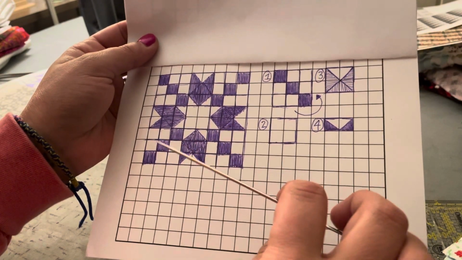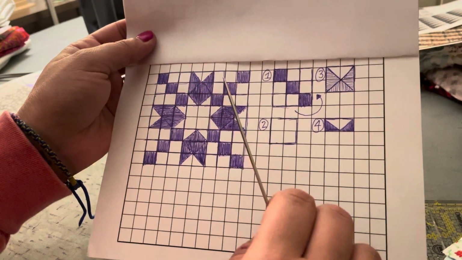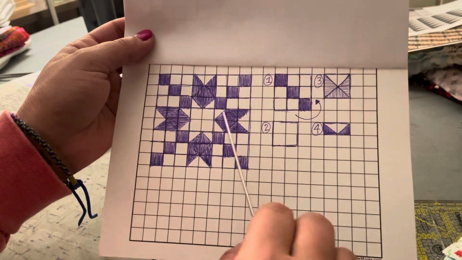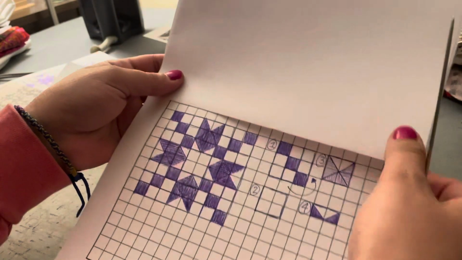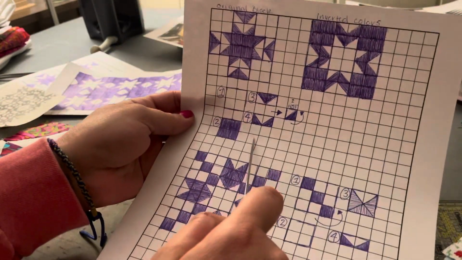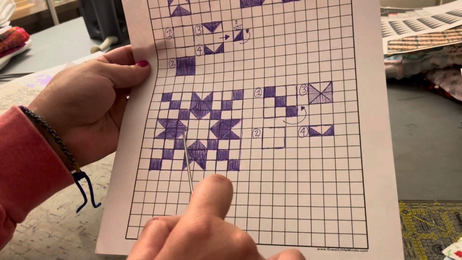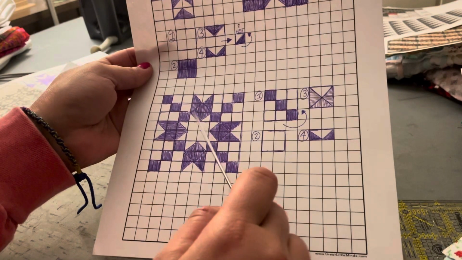So don't be intimidated by patterns and traditional blocks, because it's not really a lot of pieces. It's just the pieces are put together in a certain order.